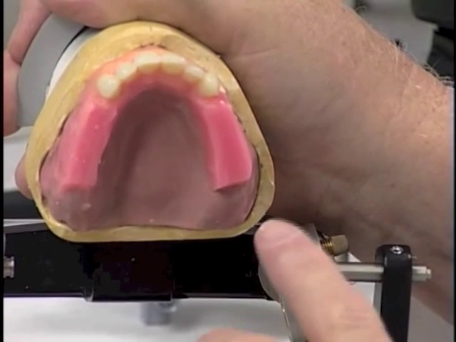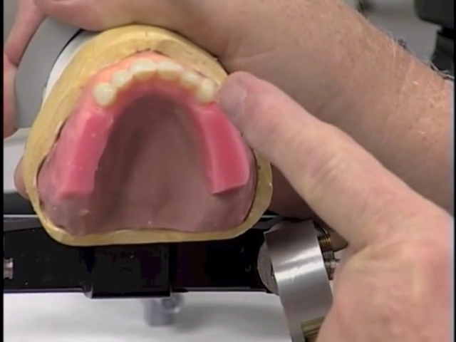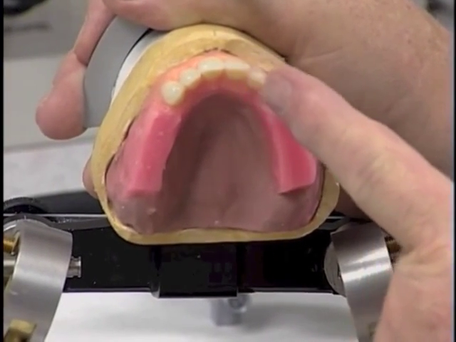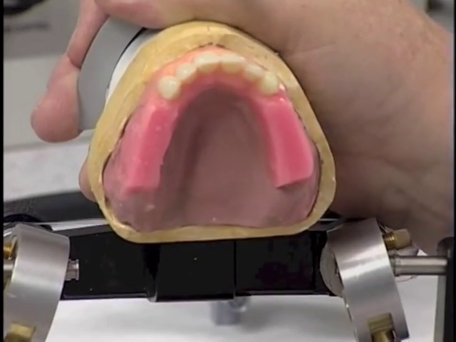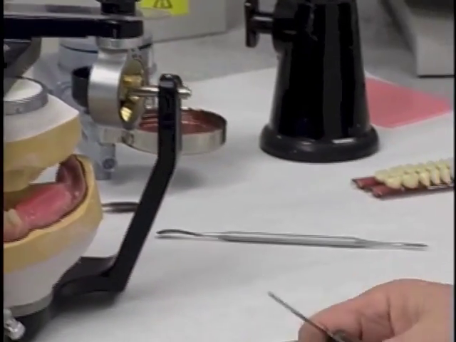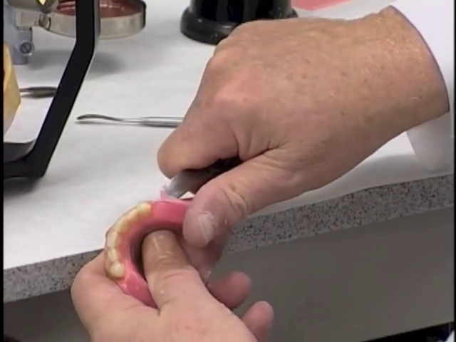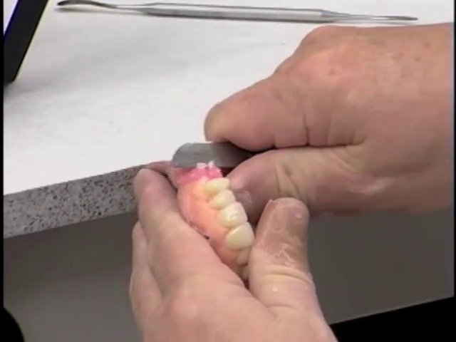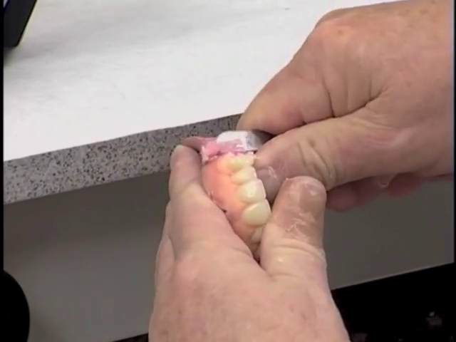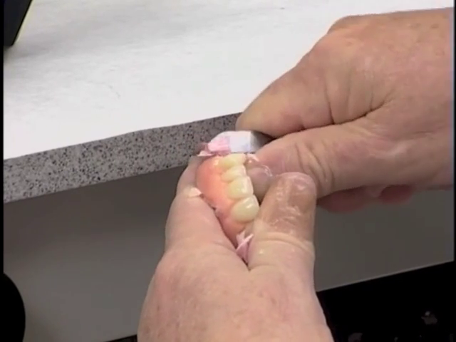when we have the posterior teeth in it, as they come along here, the buccal cusps are going to follow the arch form that we've started. So we're just going to remove some wax, enough to accommodate the two premolars in the maxillary left side.